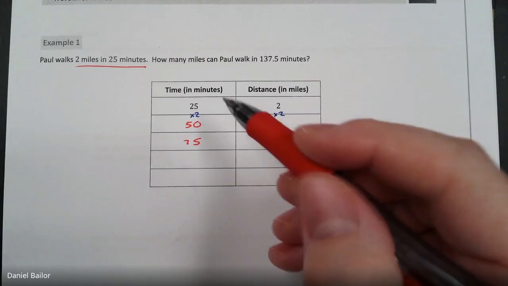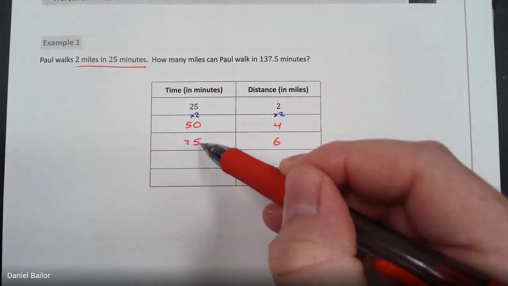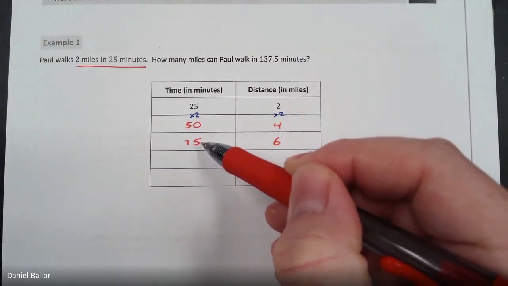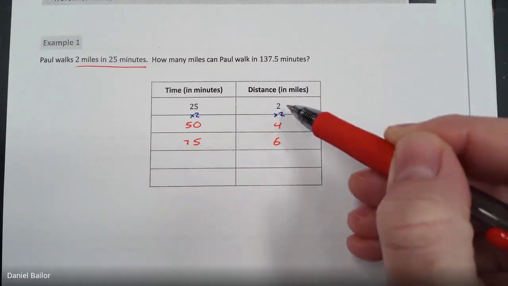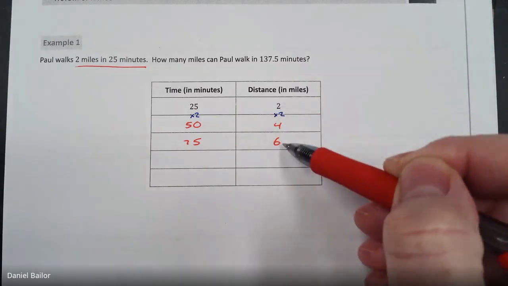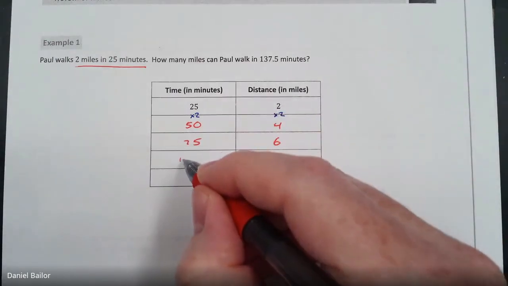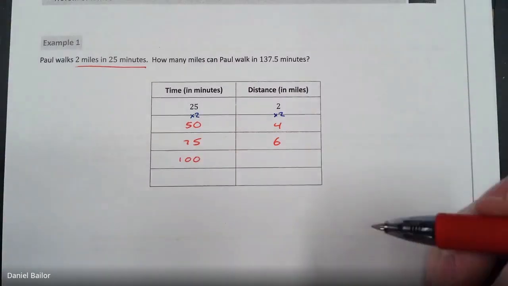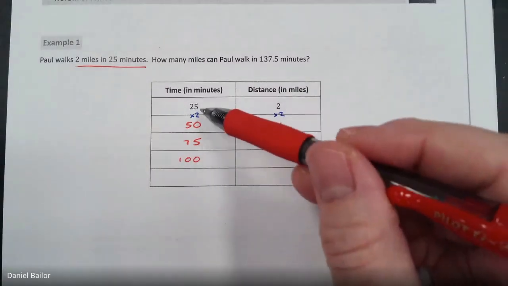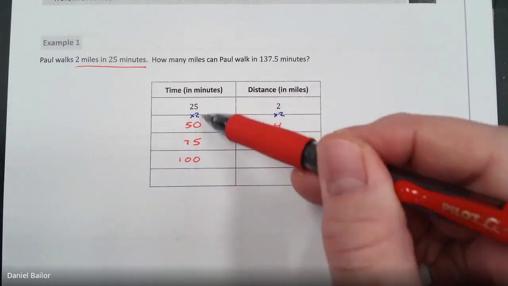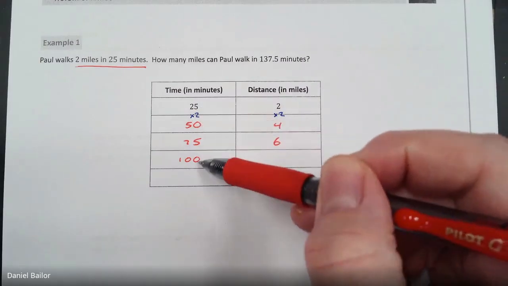Remember, 75 is 25, 25, 25. That's 3 25s. So we do 3 2s, which is 6. What about 100 minutes? In 100 minutes, well, that's 4 sets. 25 times 4 makes 100.